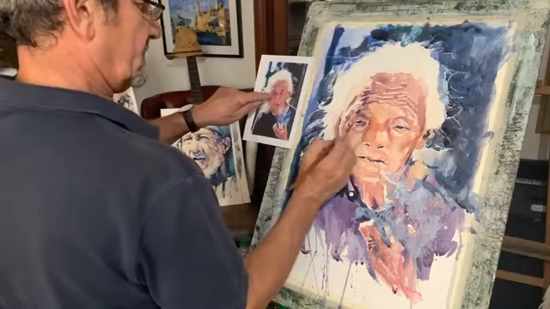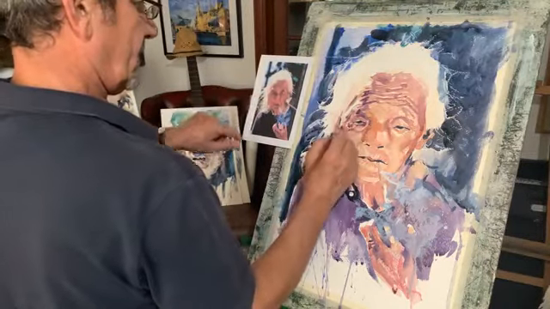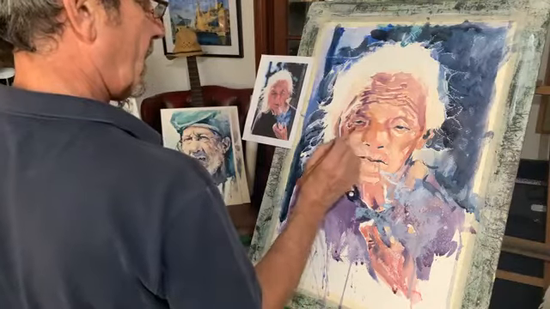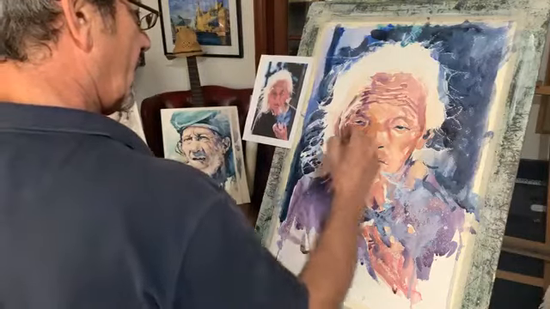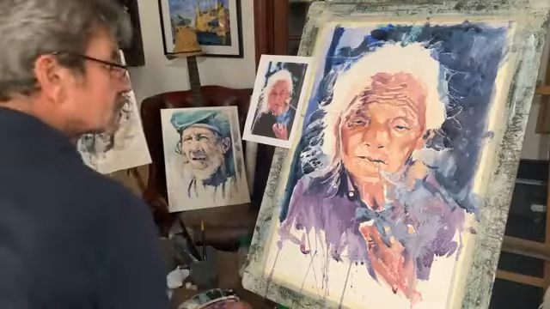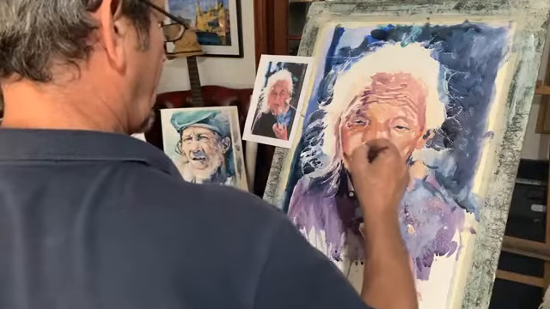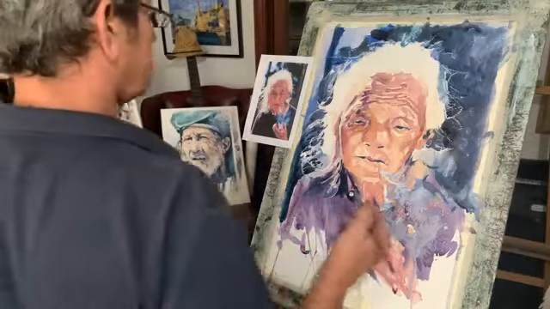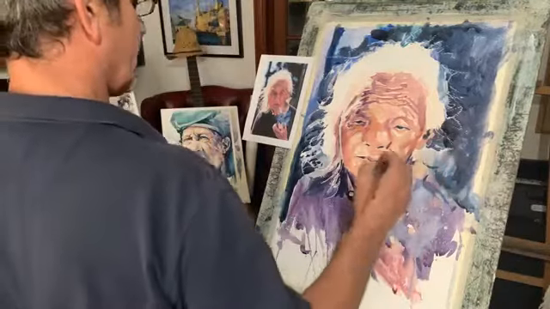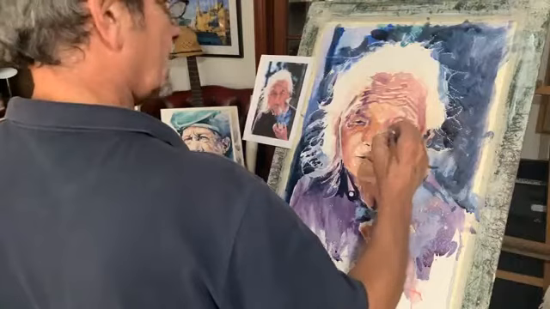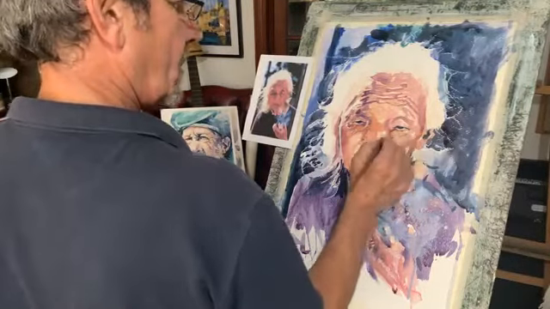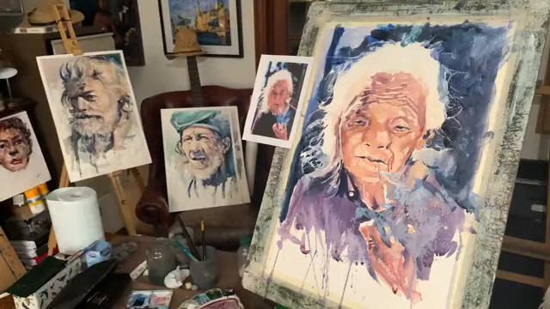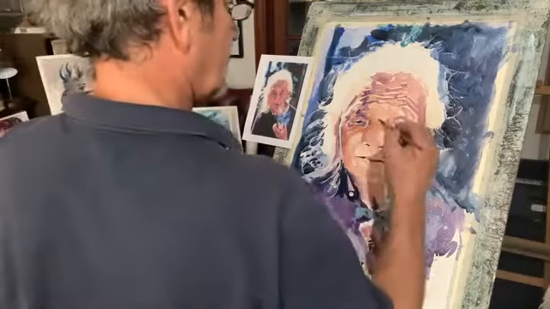Corner of the eye, start to see these little changes. Quite dark. Stand back. Soften.